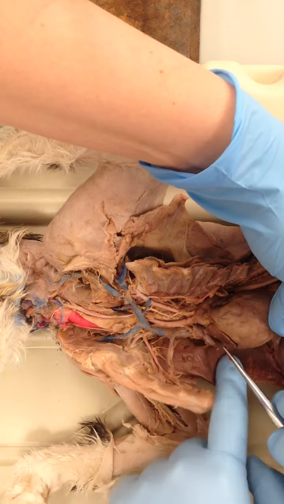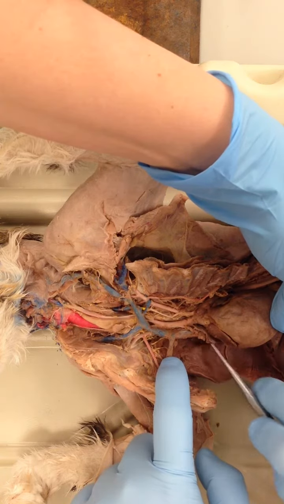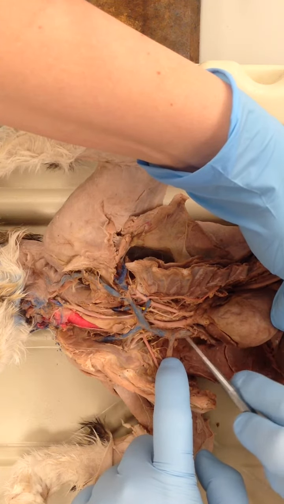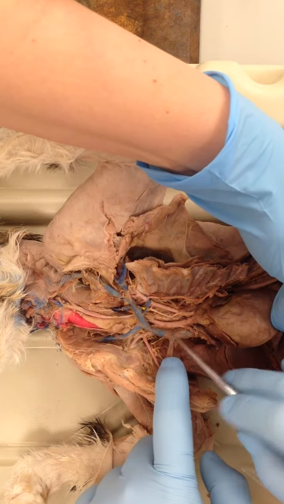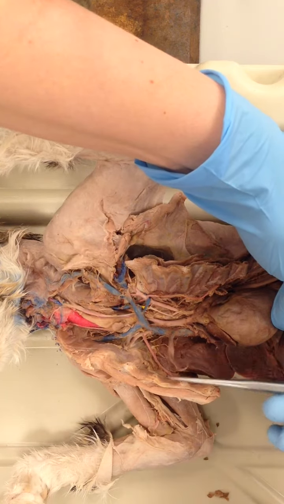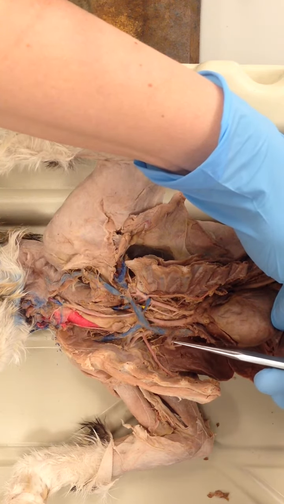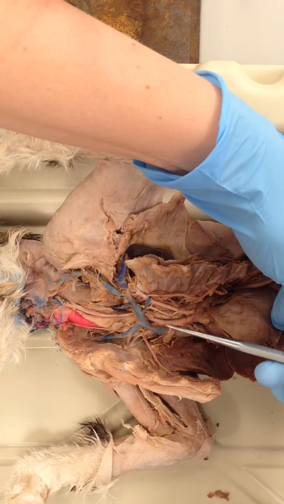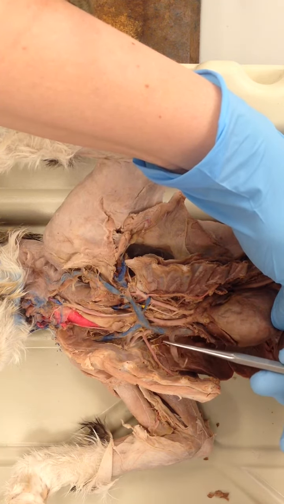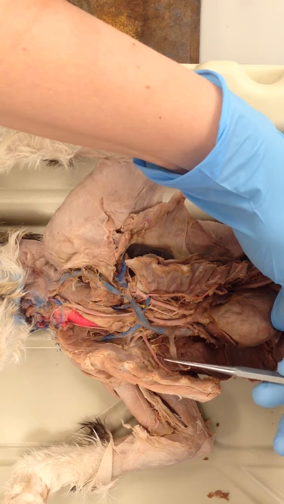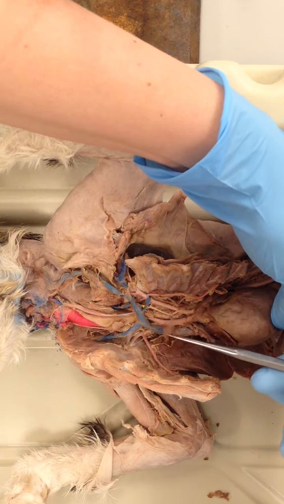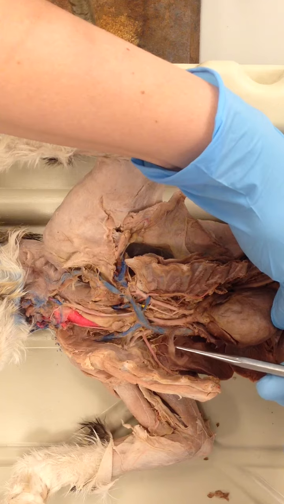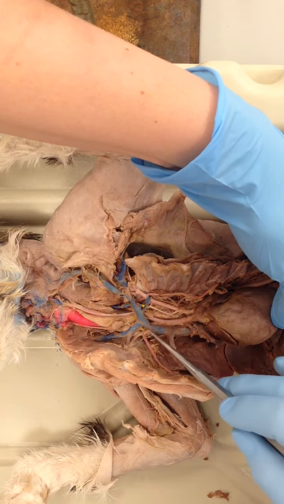And here you have the superior vena cava. The first initial branch you're probably going to notice is this branch here, which has been broken, torn away from its structure. But this would be the internal thoracic or internal mammary vein. That's the first branch off of the superior vena cava.